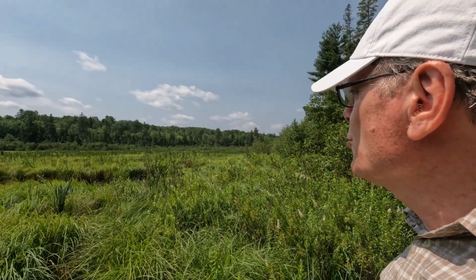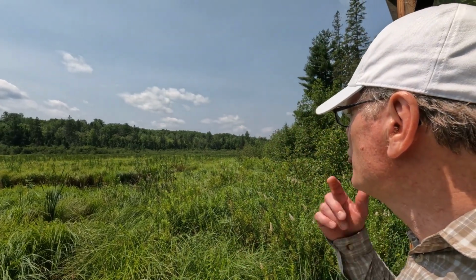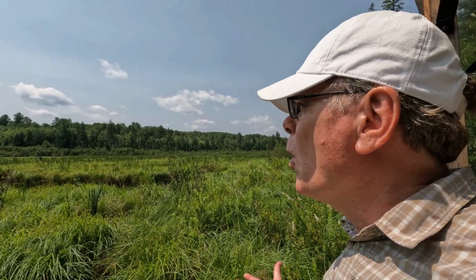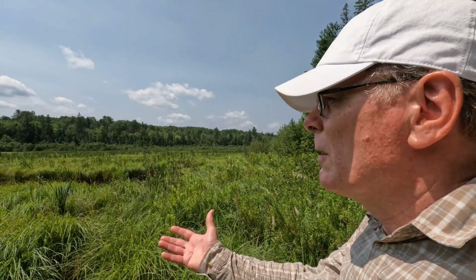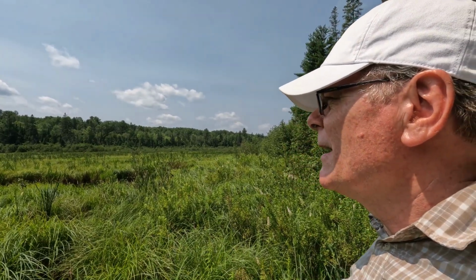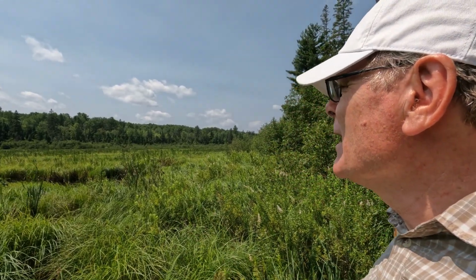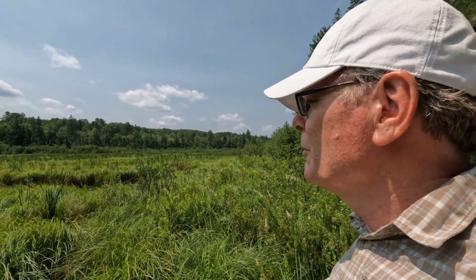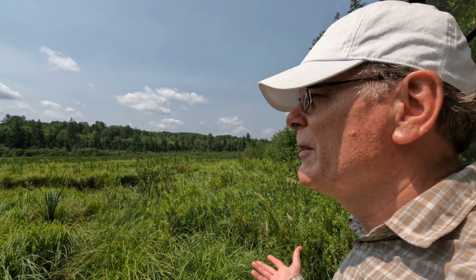And you can see how productive this wetland is. All of this lush growth. That's because there's plenty of water, there's plenty of nutrients carried down by the creek from the decomposition of all of the plants from the previous year. All of those nutrients get recycled through the system. And of course, because it's a nice open area, we have a lot of sun. Lots of water, lots of nutrients, lots of sunshine. We get this incredible amount of productivity.